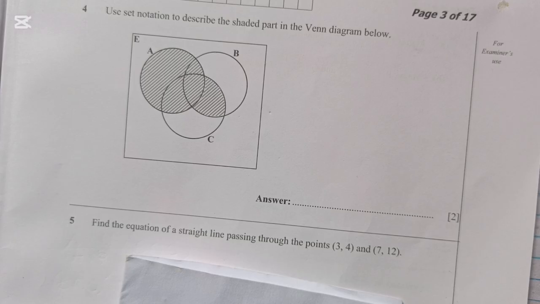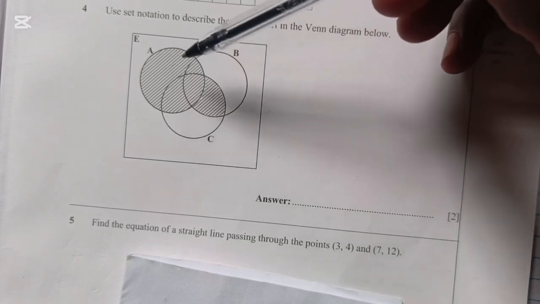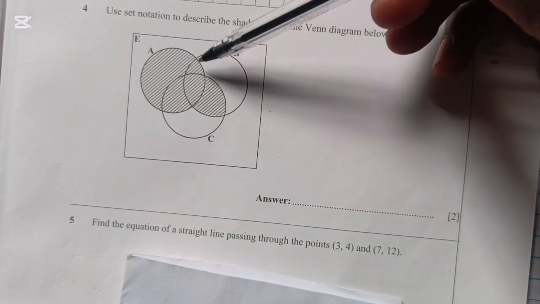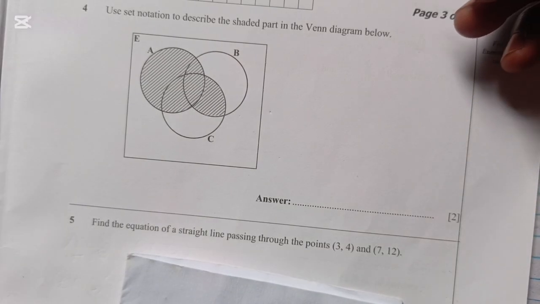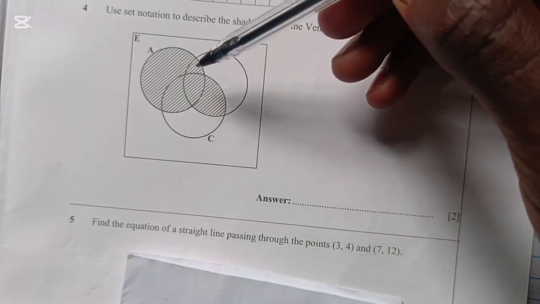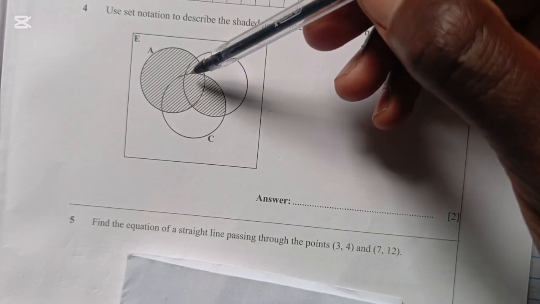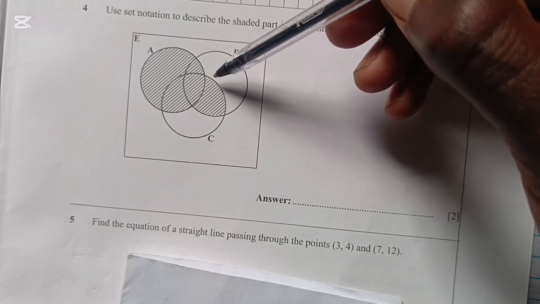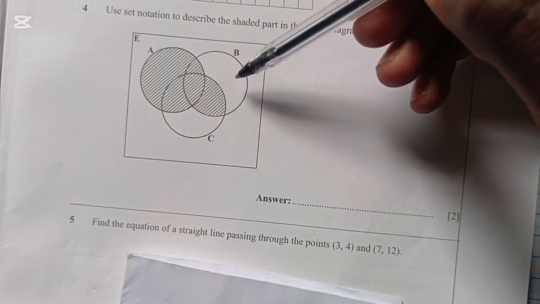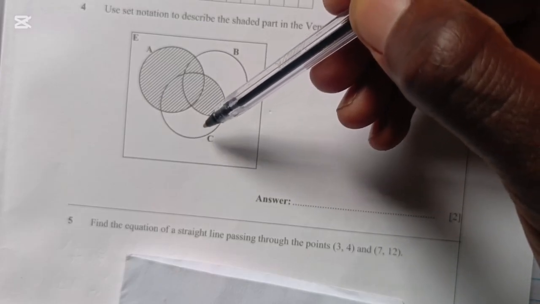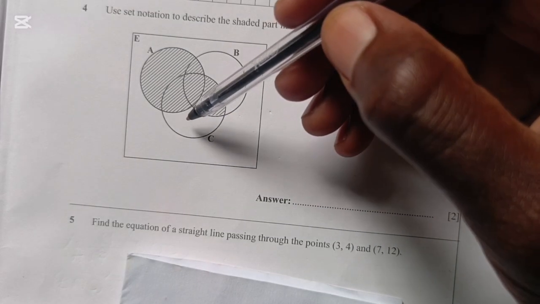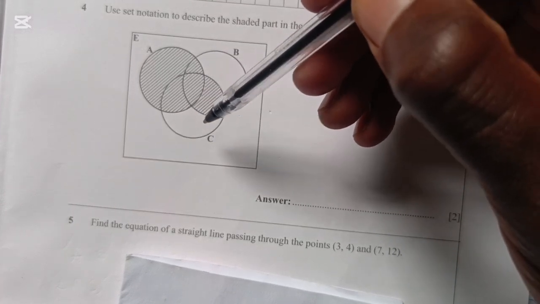All right, guys, so here they're saying use set notation to describe the shaded part in the Venn diagram. So in this Venn diagram, guys, all of A is shaded, which means union. So meaning every member that is in A is being counted. Now, in B we're only following the intersection area. There are other members in B that are not counted, and in C also, there are other members that are not counted. There are other numbers that are left out.